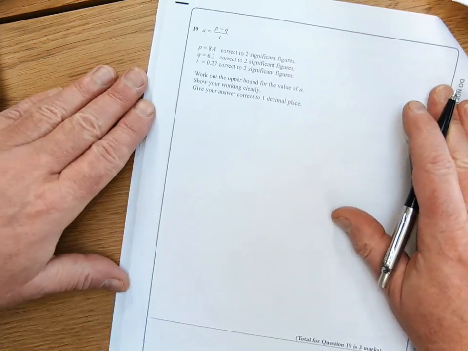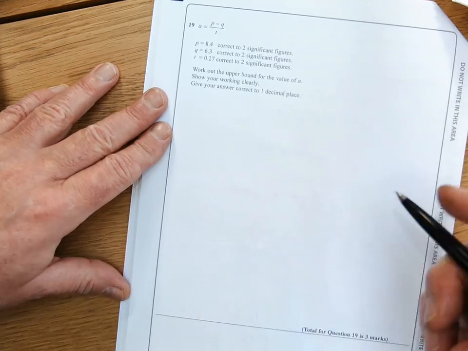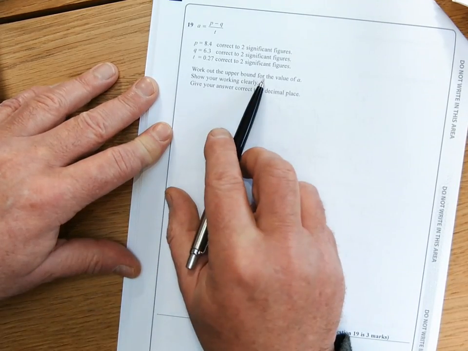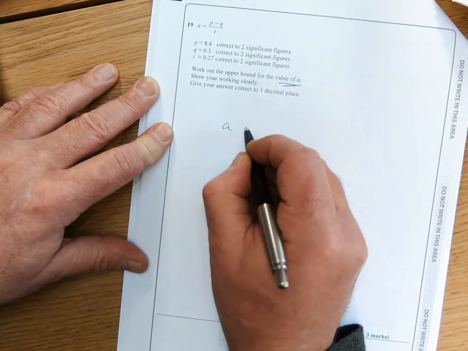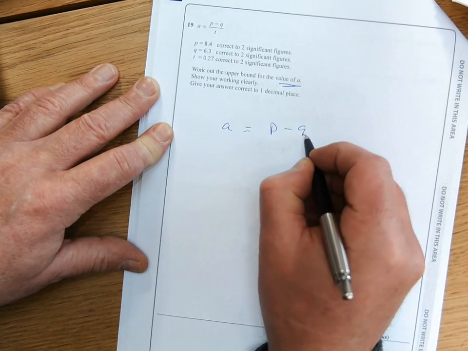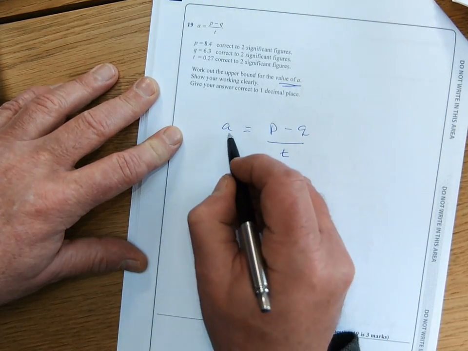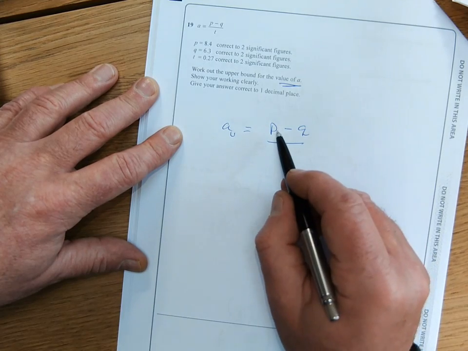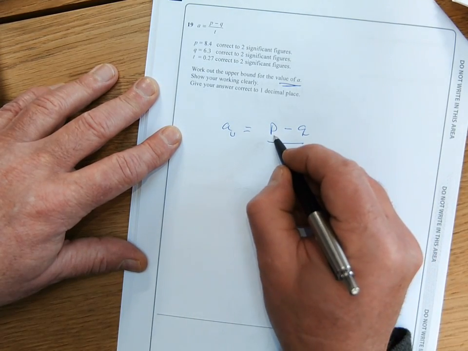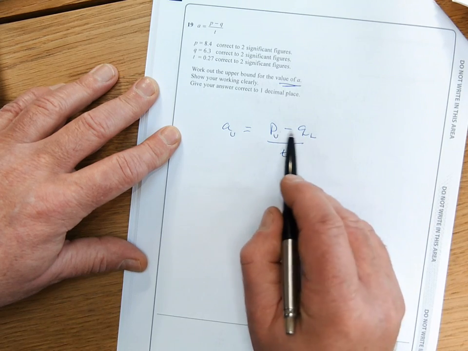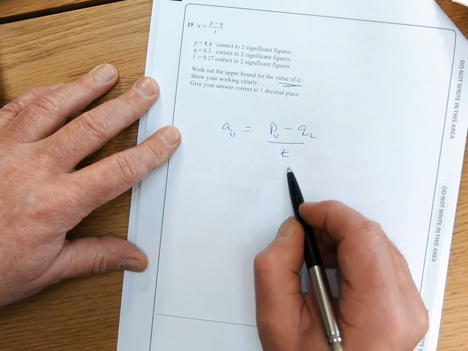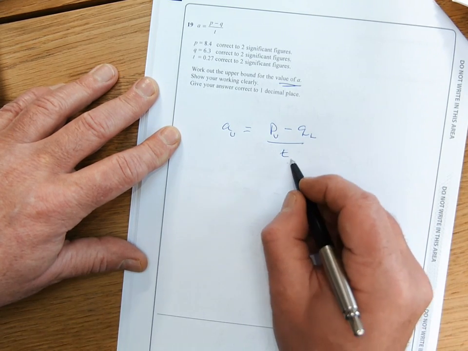Oh, great, these are easy. So work out the upper bound of A. Okay, so A equals P minus Q over T. Now, for this to be the upper, this needs to be the biggest number possible, and then this needs to be the lowest number possible, because when you subtract a small number you'll leave the biggest number, and when you divide into it you want the lower one.